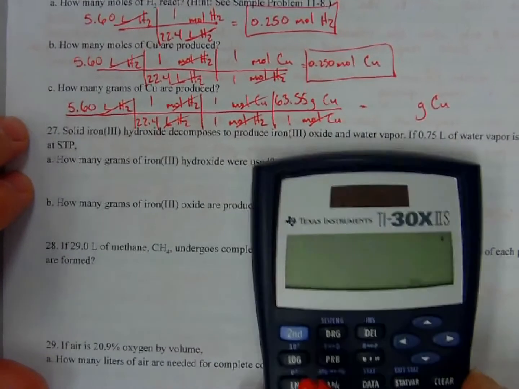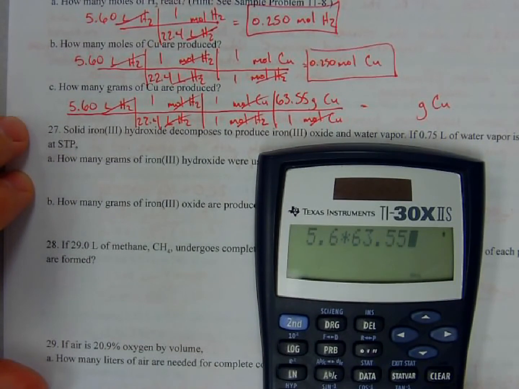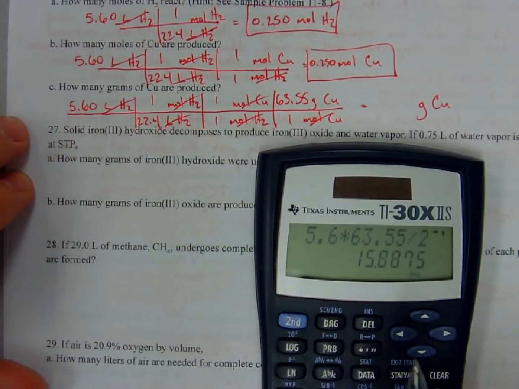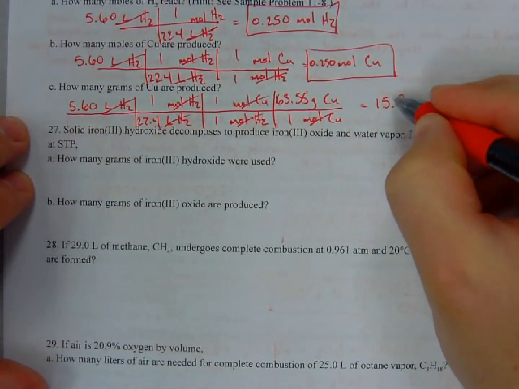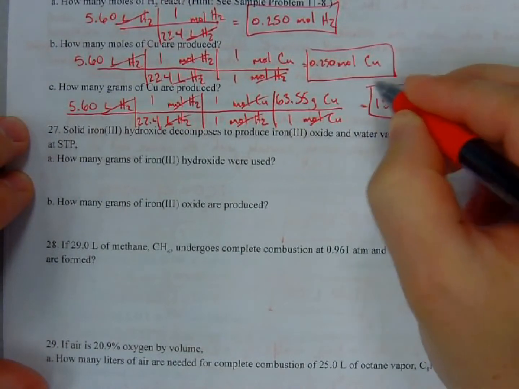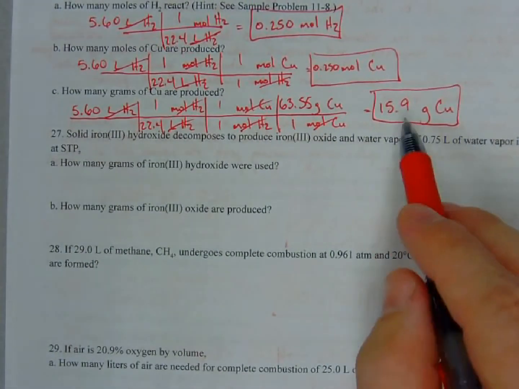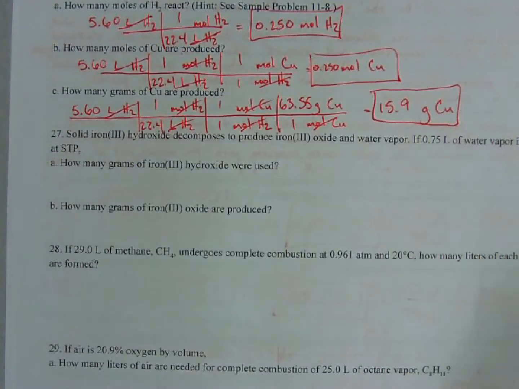Time to do some calculations. 5.6 times 63.55 divided by 22.4. We end up with a number, 3 sig figs, so 15.9 grams. So 15.9 grams, 3 sig figs, grams of copper.